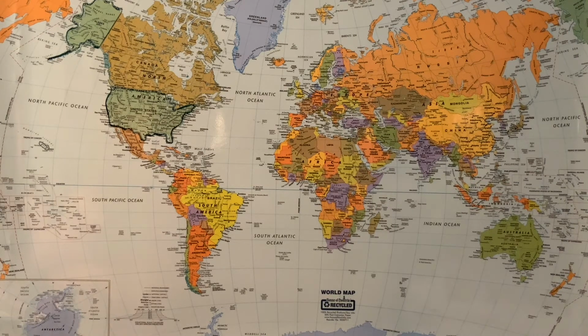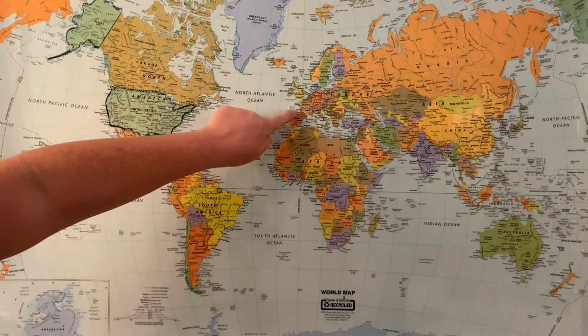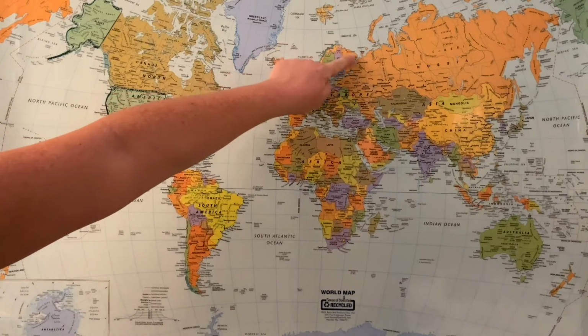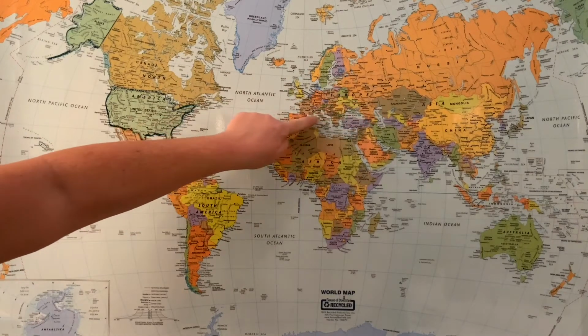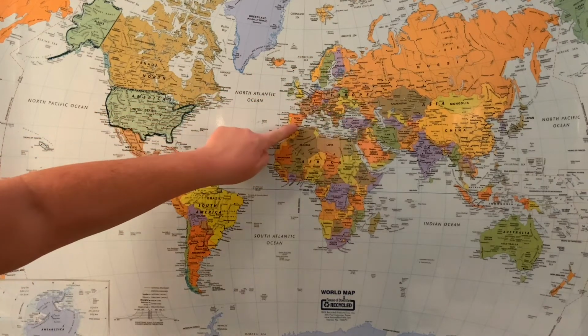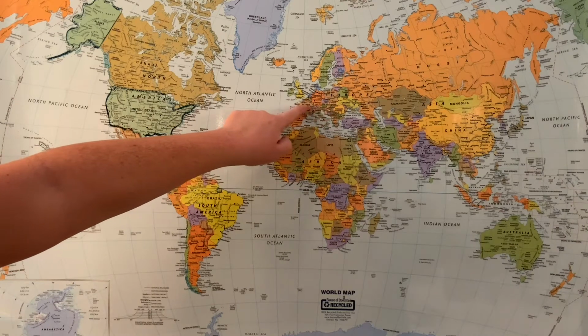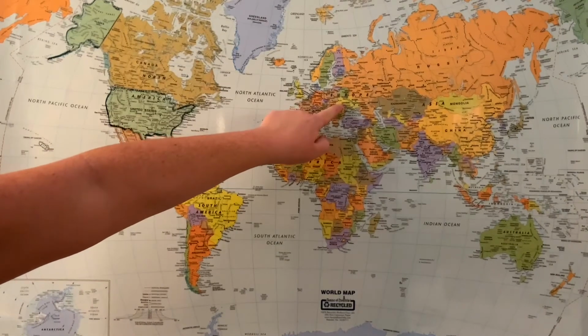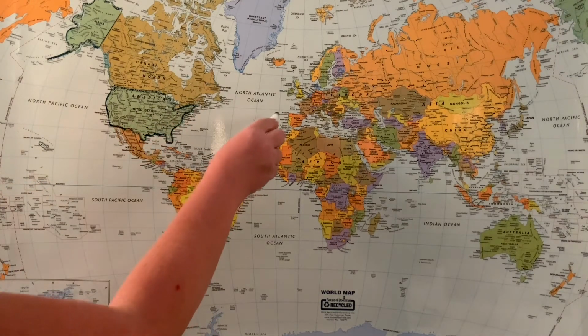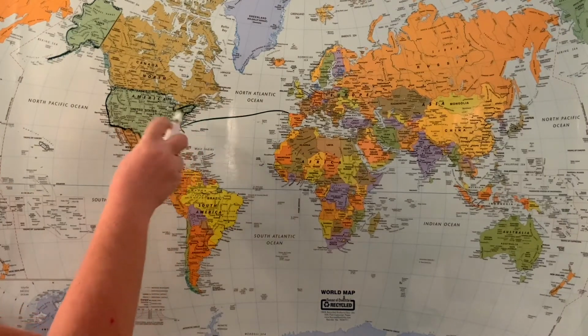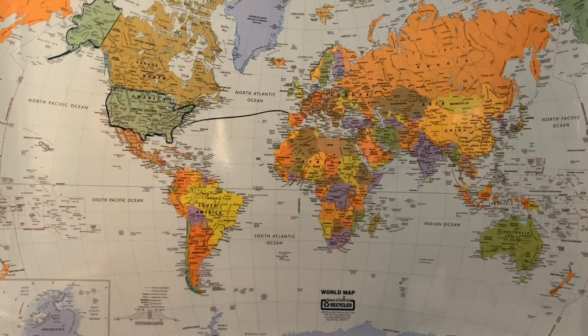Now, you have been learning that people that live in Europe travel to the East Coast. So let's see if we can find Europe. This is the continent of Europe. And all these little colors inside of this big chunk of land are countries. People from these countries are called, since they're from Europe, Europeans, and they travel to the East Coast of our country.